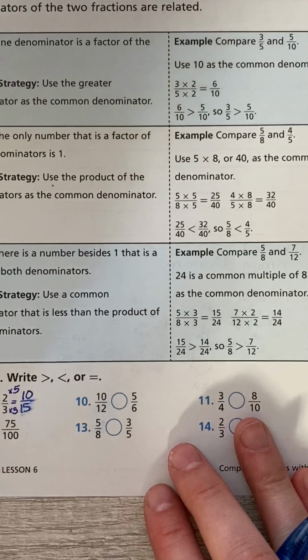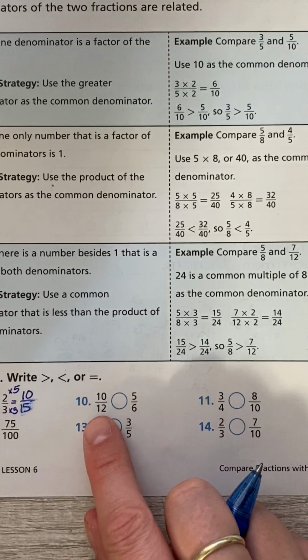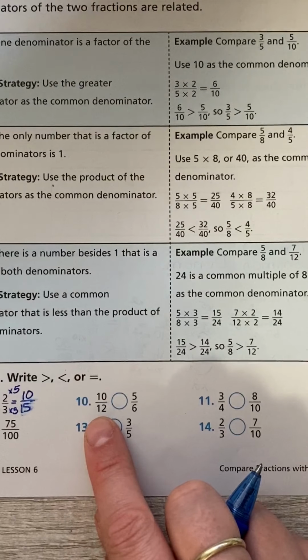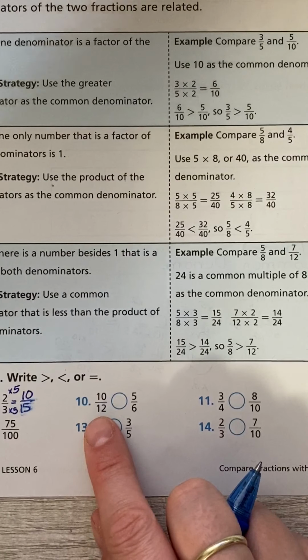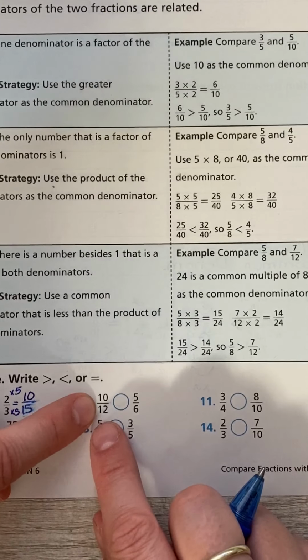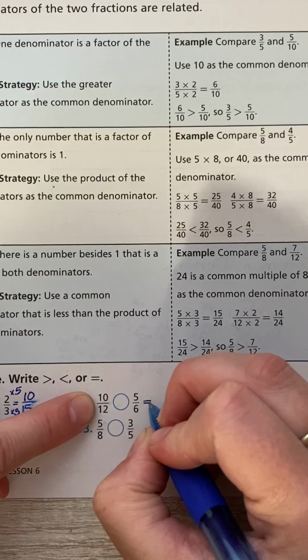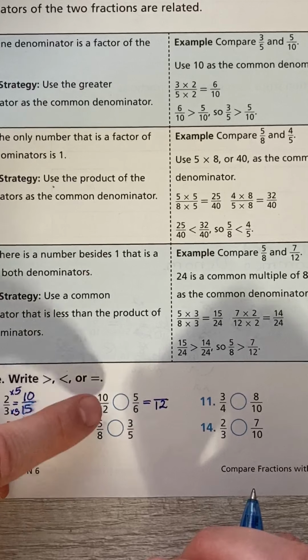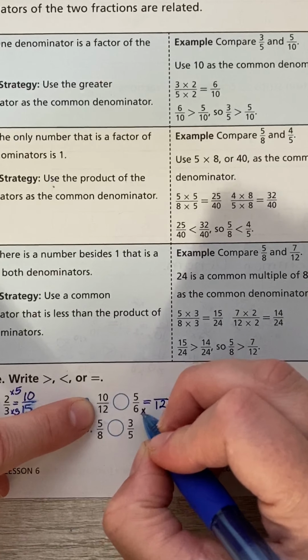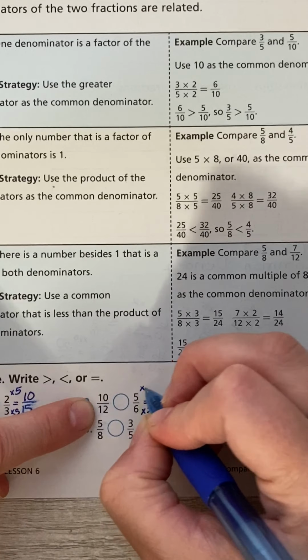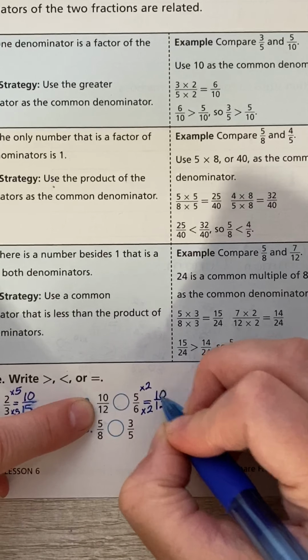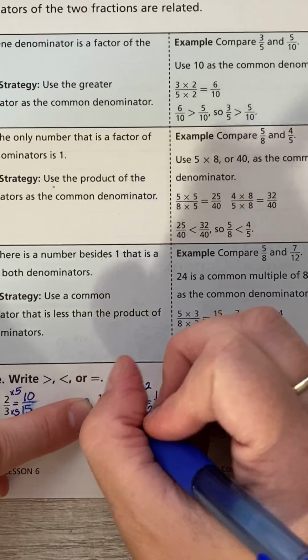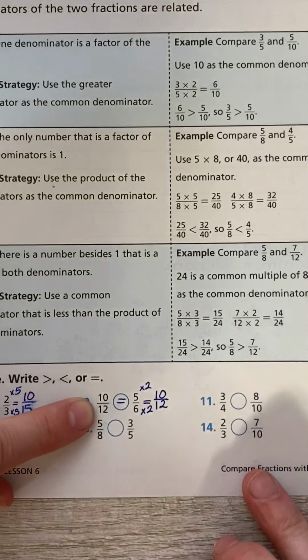Okay, now number 10, I asked myself, can I turn 6 into 12s? And I can. So this is one where you only have to change the 6, because the other is already in 12s. So if you make it 12s, then you're done after that because you can compare. So I do 6 times 2 to get to 12s. I do the same to the numerator and I get 10/12ths. And that's when I realize that 10/12ths is equal to 5/6.